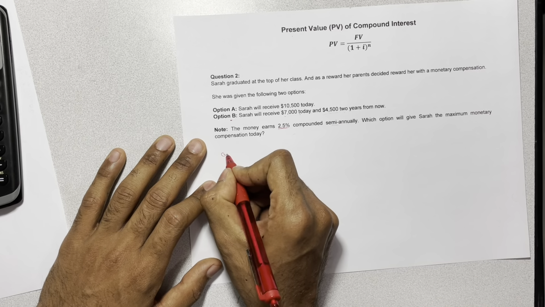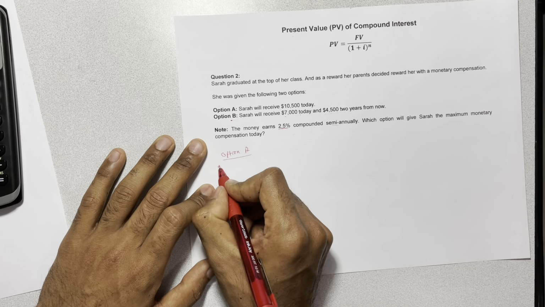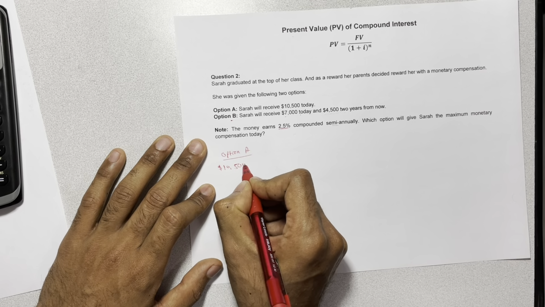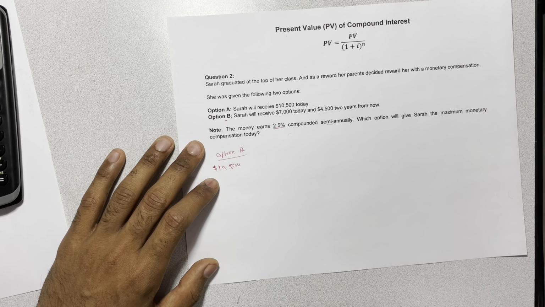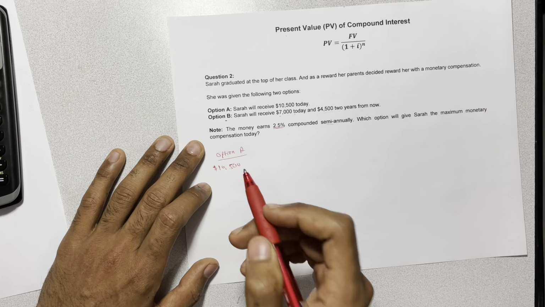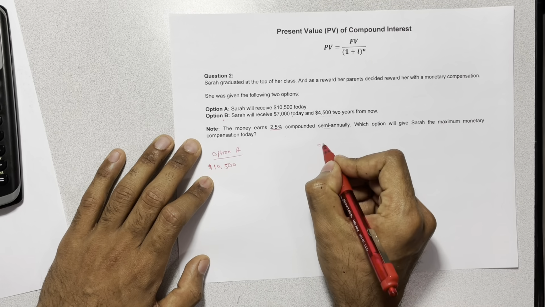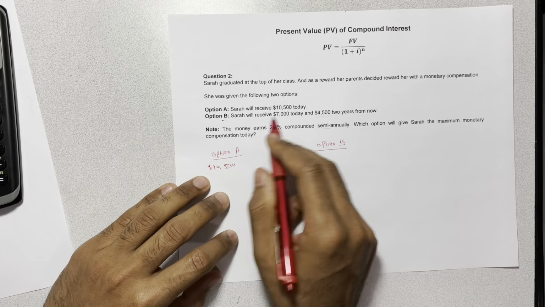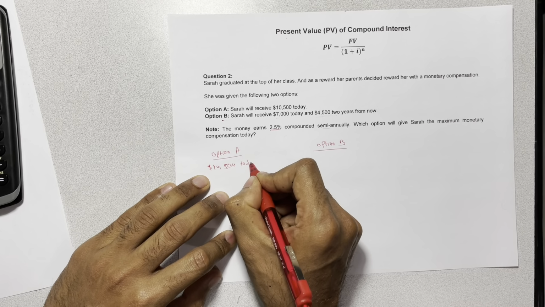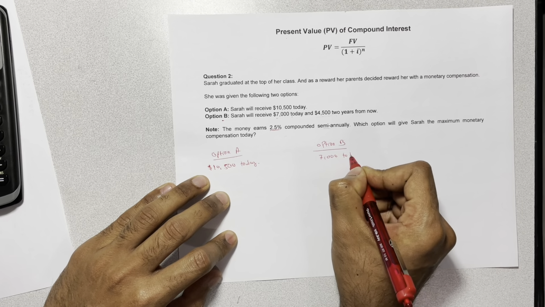So with that being said, option A, just to write it down, it's $10,500. And what we want is the maximum, right? So whatever gives us the most value today, or whatever gives Sarah the most value today. Option B, we've got $7,000 today.